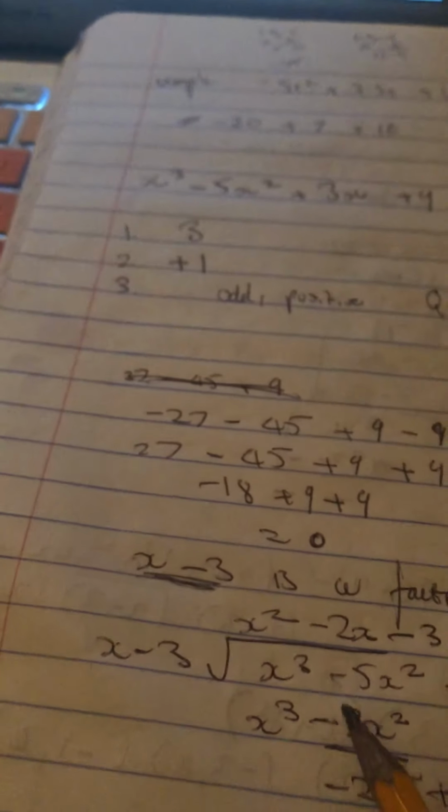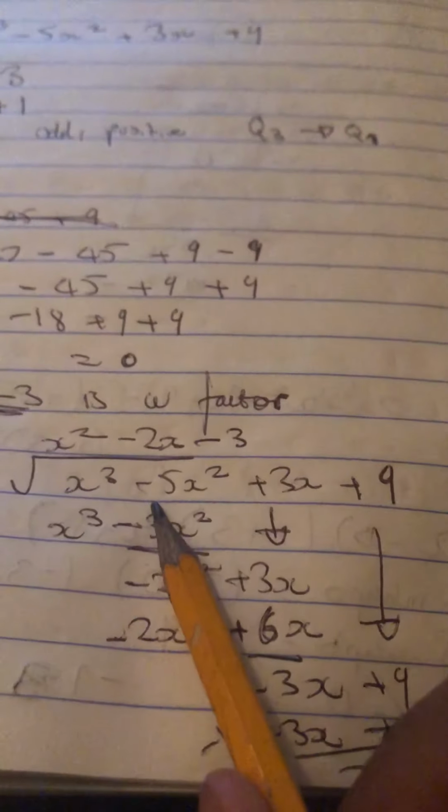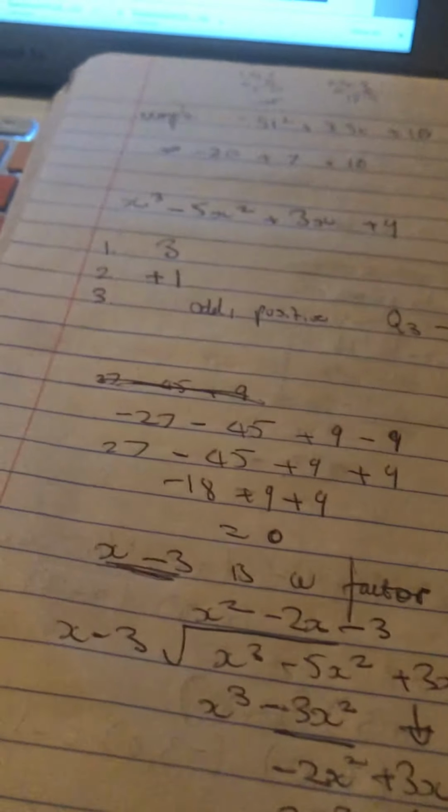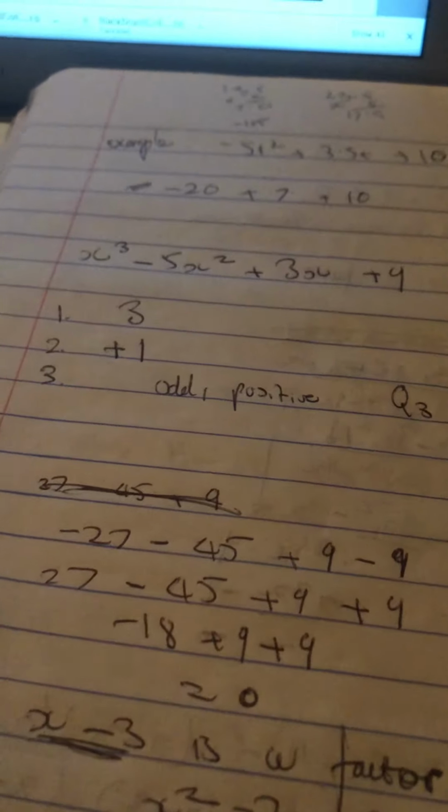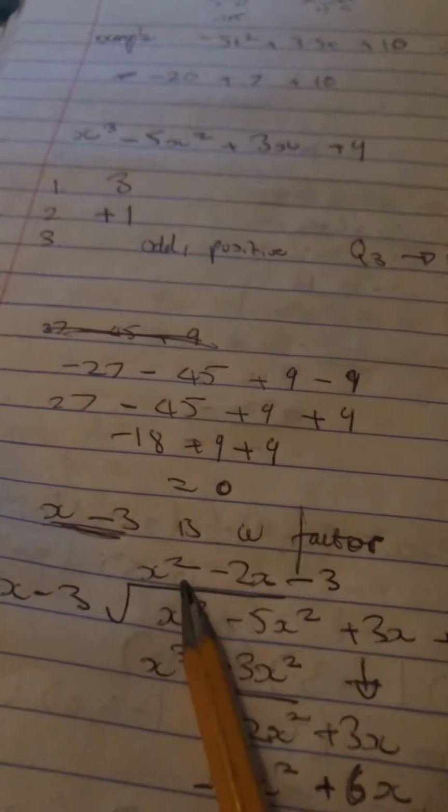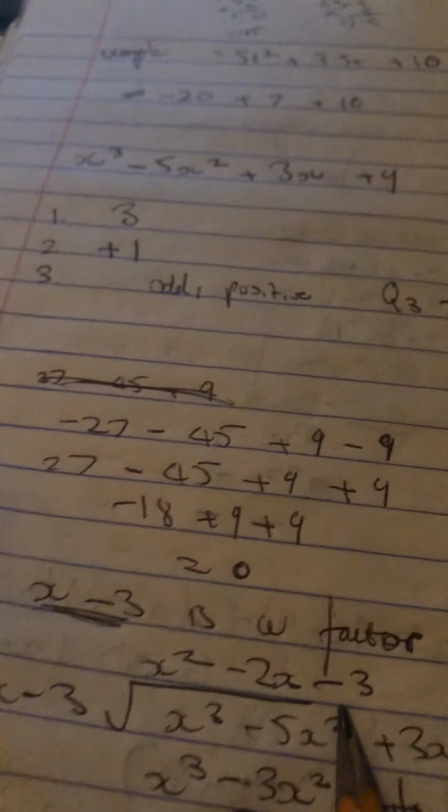Then from there you can apply polynomial long division to get the quotient x squared minus 2x minus 3. Then from there we get the final equation of y equals (x minus 3)(x minus 1)(x plus 3). So from here we can already see the x-intercepts, which are (3, 0), (1, 0), and (-3, 0). And we can see the y-intercept, which is (0, 9).